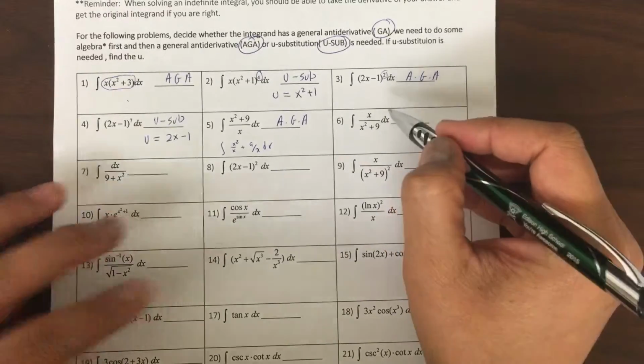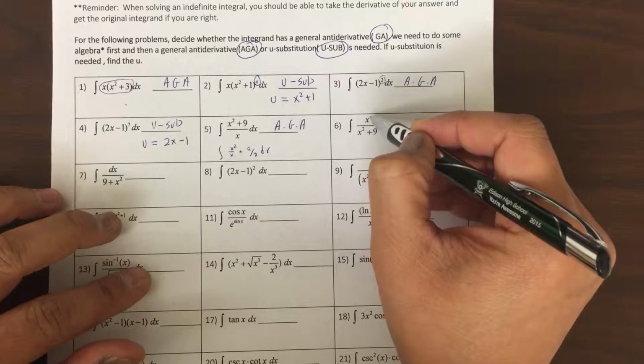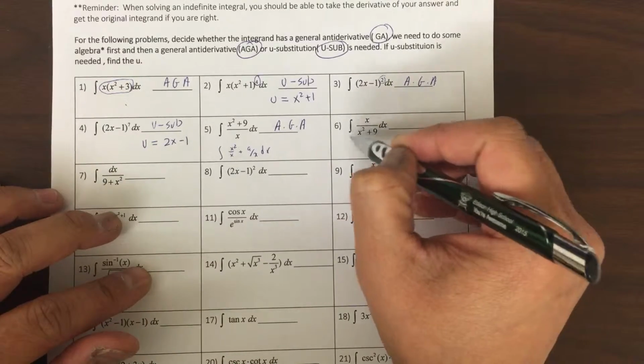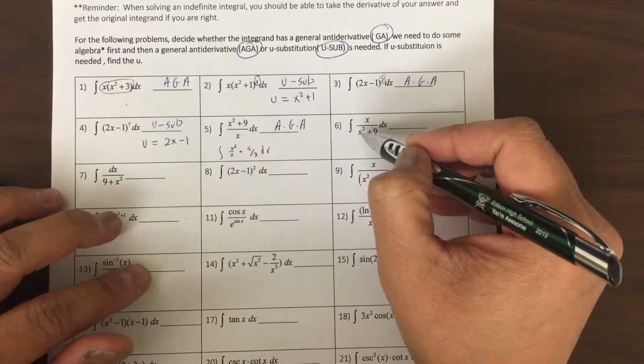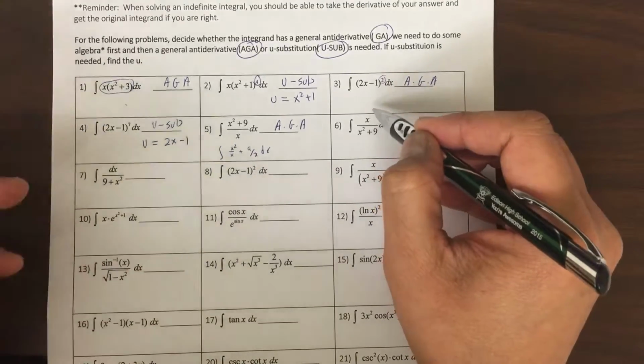For this problem, this is a u sub problem for sure. The top function is the derivative of the bottom function. Notice that the bottom function is x squared plus 9, so the derivative is 2x, which is the same as the top.